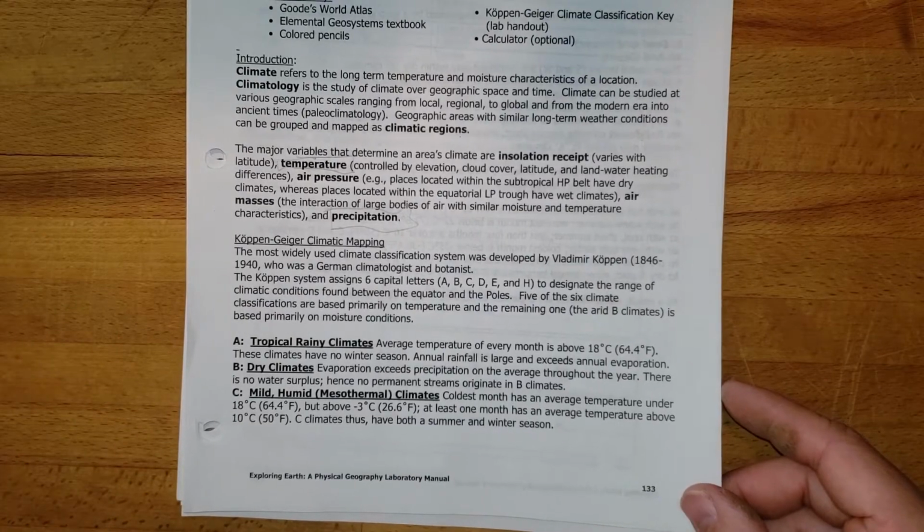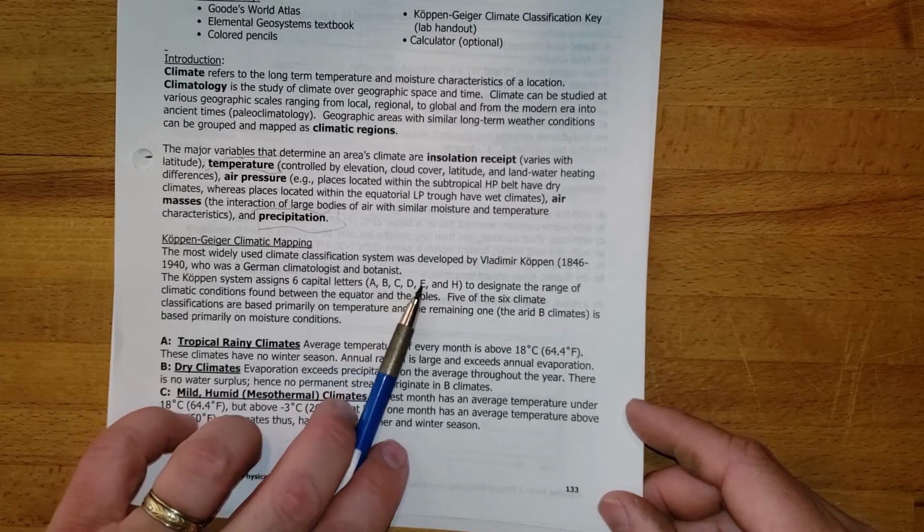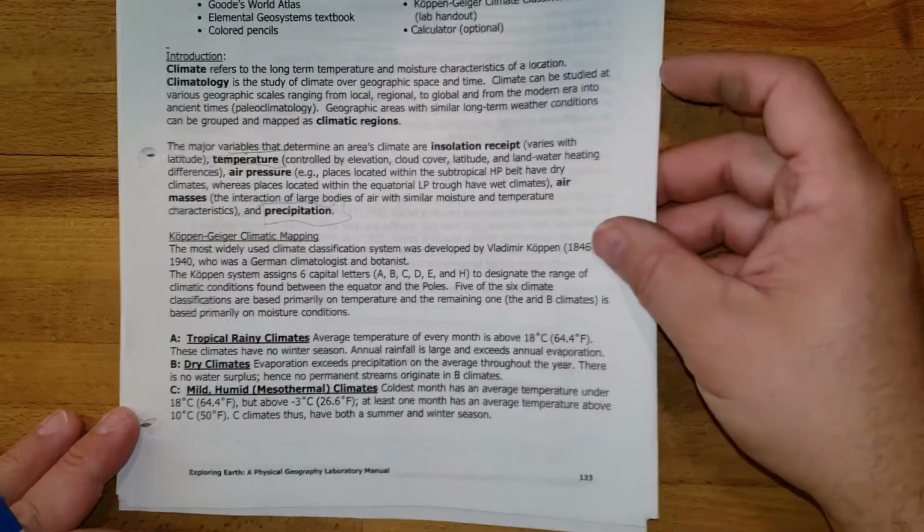geography of climates, really. And they organized them by letters, A, B, C, D, and E. People will sometimes add the H. We'll talk about that in just a second. So what are these?